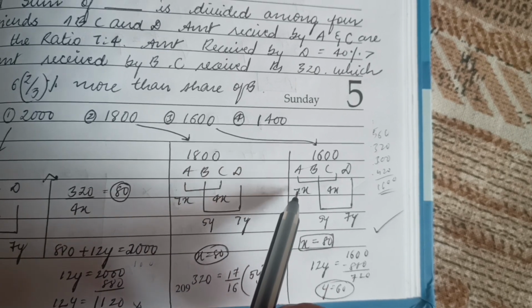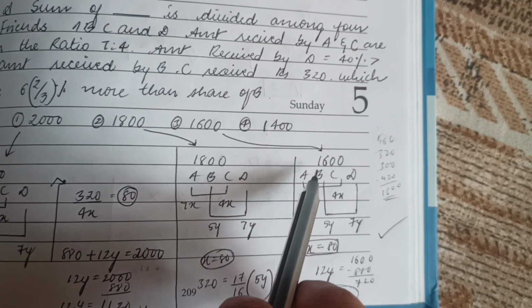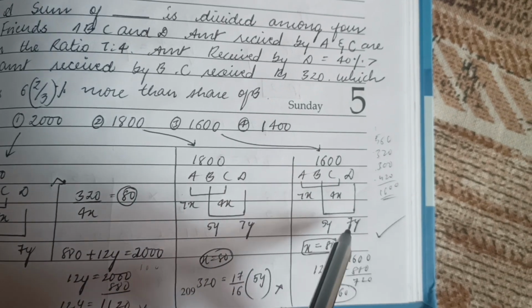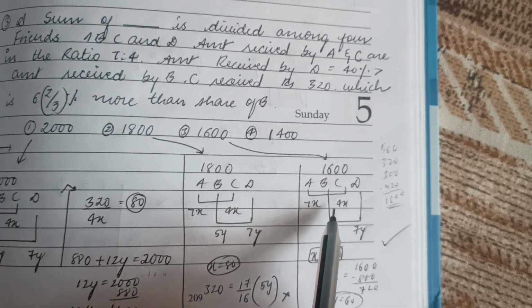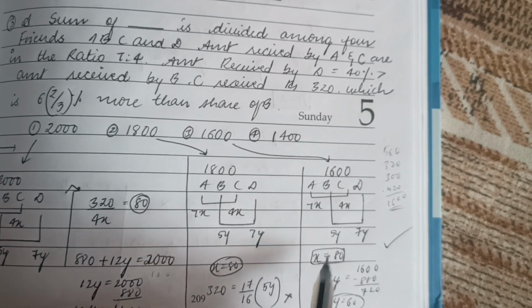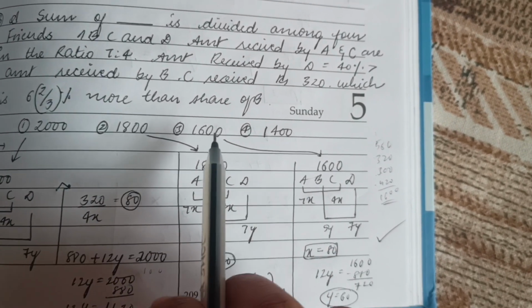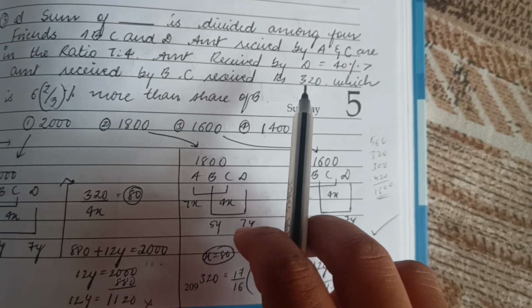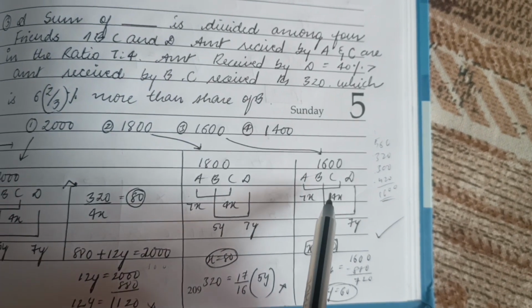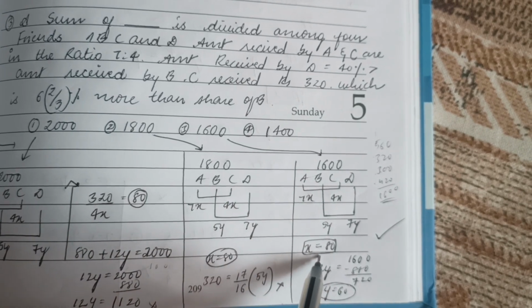So let's check the next option, 1600. We know that the ratio between A and C will be 7x and 4x, and then B and D will be 5y and 7y. If I add this, 11x plus 12y will be equal to the total 1600. Also we know that 4x will be equal to 320, and we get the x value as 80.